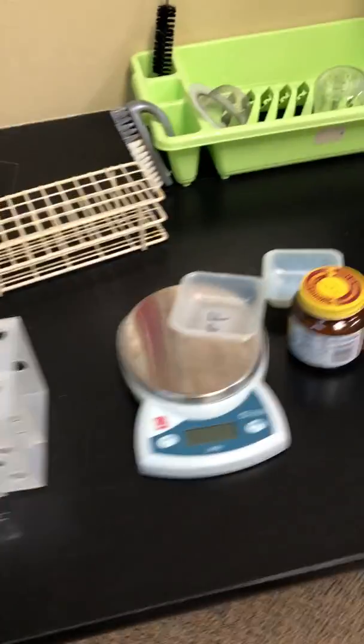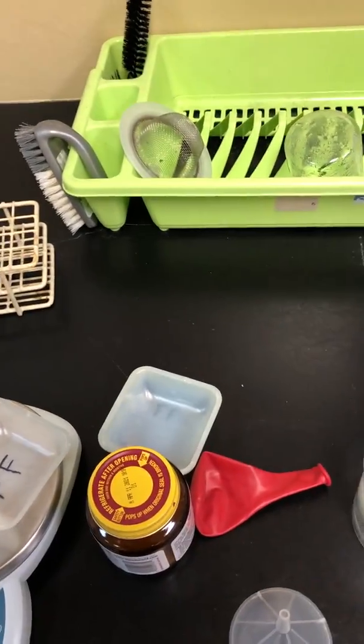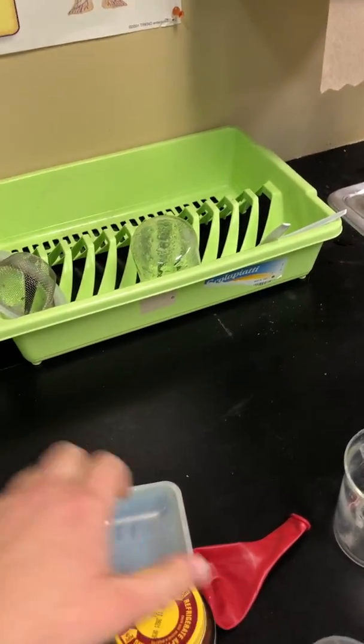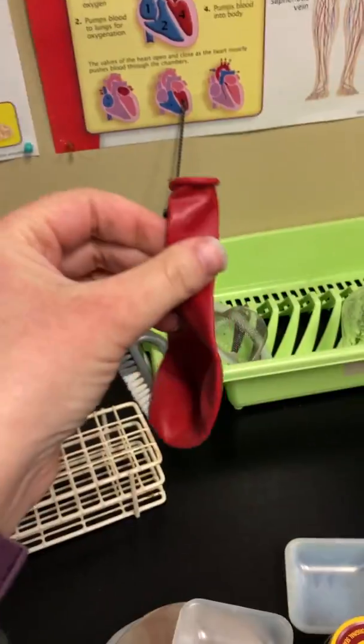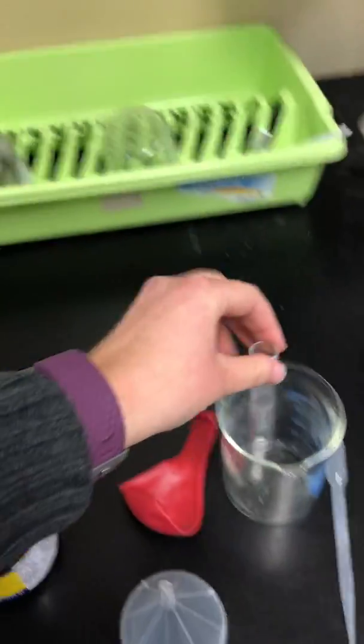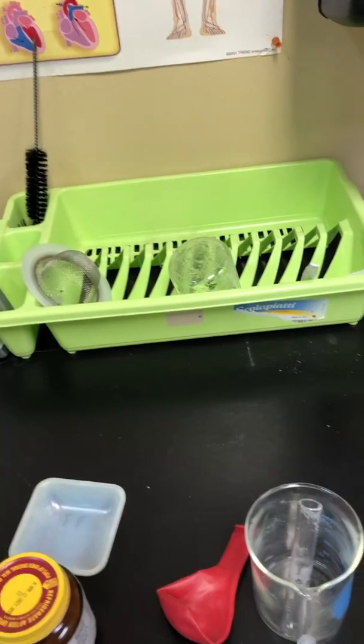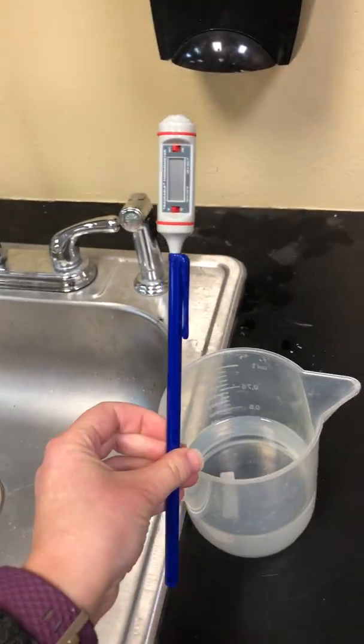All right, so let's go over our materials here. I've got yeast. You guys will take turns coming back to the scales to measure your amount of yeast. I've got a balloon, so each group needs 2 balloons. I also have my test tubes. Each group will need 2 test tubes. I have a pipette to retrieve your stock solution to test the different types of food. I have a funnel to pour in the yeast, and I also have some hot water and a thermometer. Okay, so that's a lot of stuff.